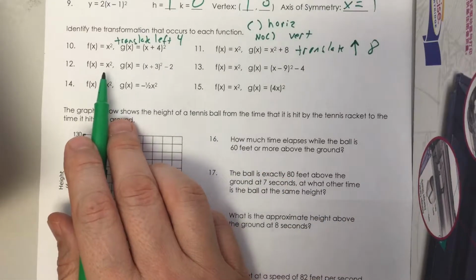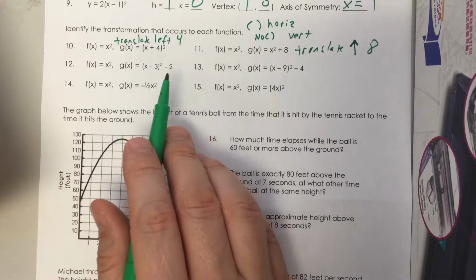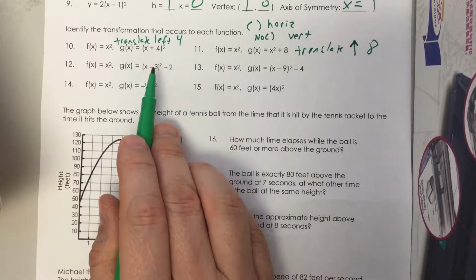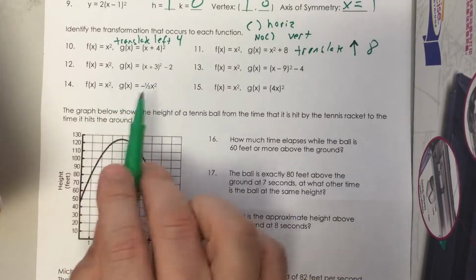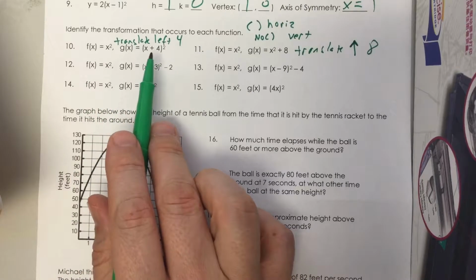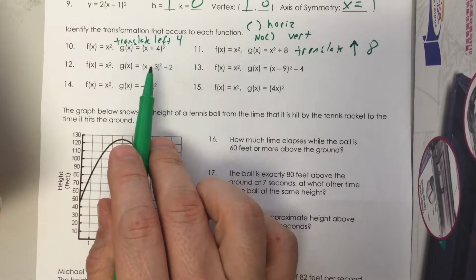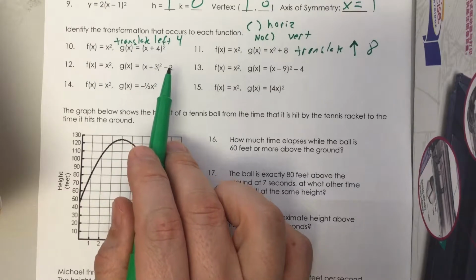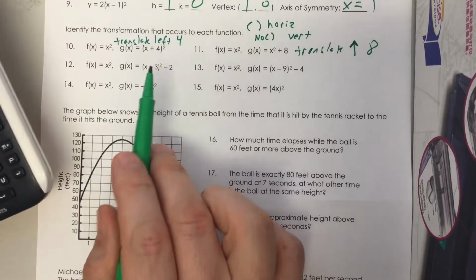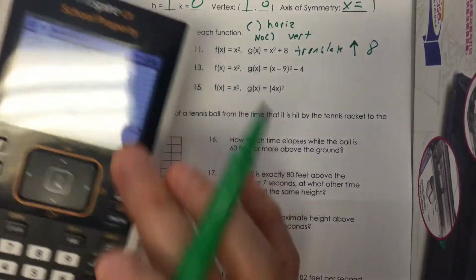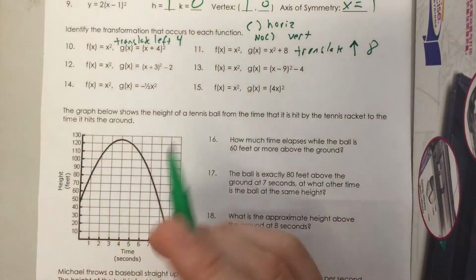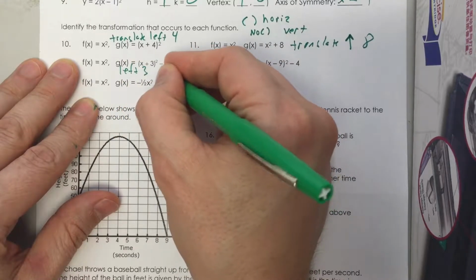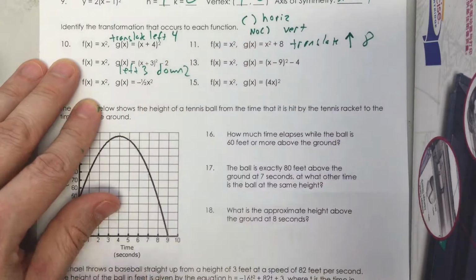Again, I have my parent function as the first one. Here's the next one. I'll tell you right now what's going to happen. Since that's in parentheses, it's going to move left to right. But remember, as we saw a while ago, the parentheses work opposite of what you'd think. That's going to go left 3, and that works the way you would think. It's going to go down 2. I'll save you me going through every one of them in the calculator. If you were to graph it, you would see this go left 3 and down 2. All right.